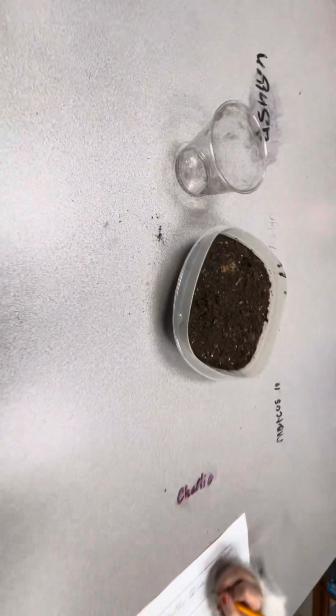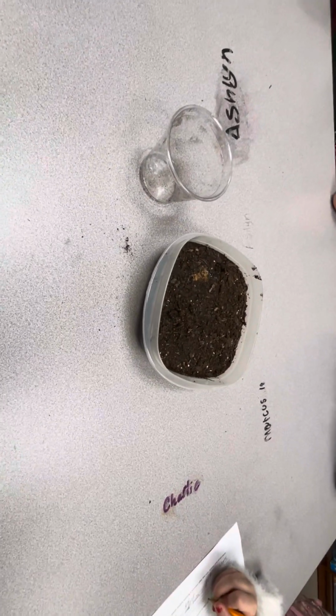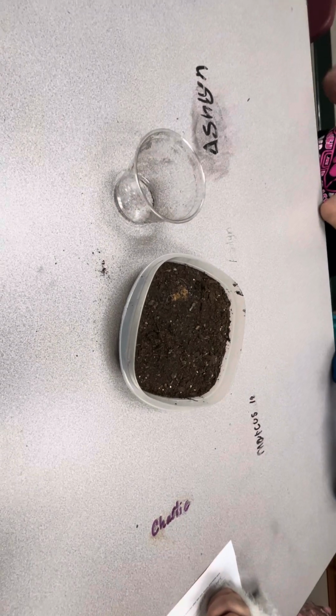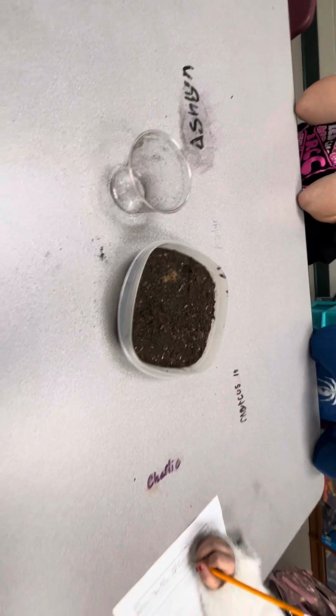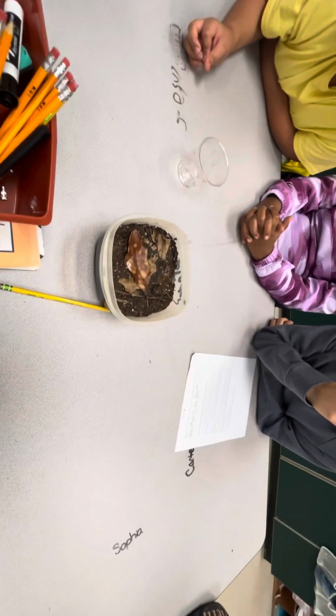So do you think this right here would be good for the animals to live in? Why? Because it's really dirty. Do you think oxygen moves easily in that water? Would you want to drink that water? No. No, not right now. So leave it alone, let it settle, okay?